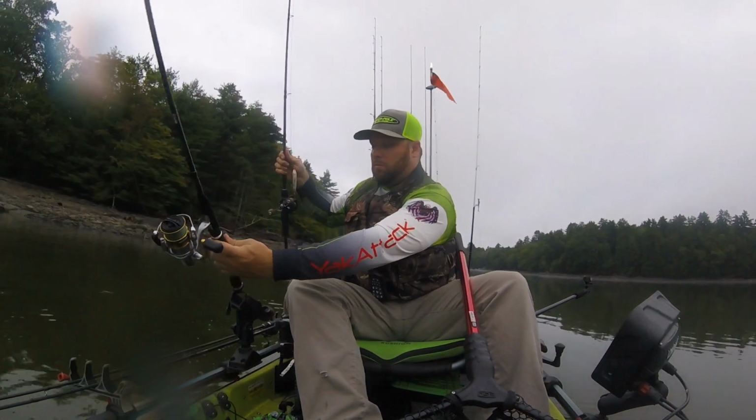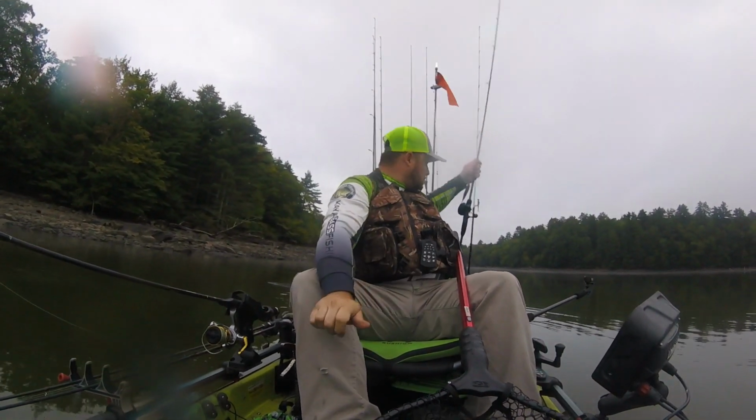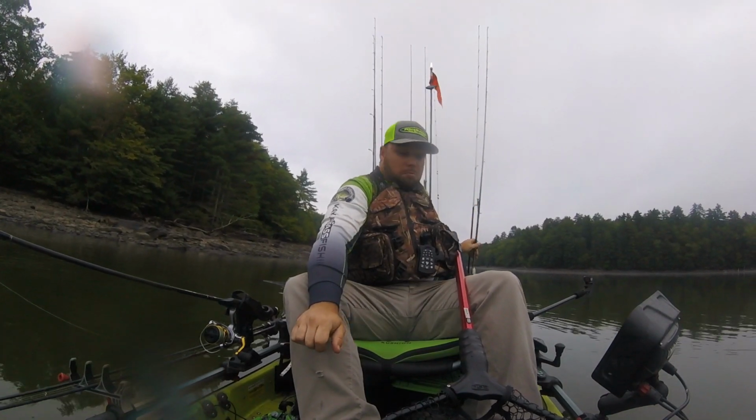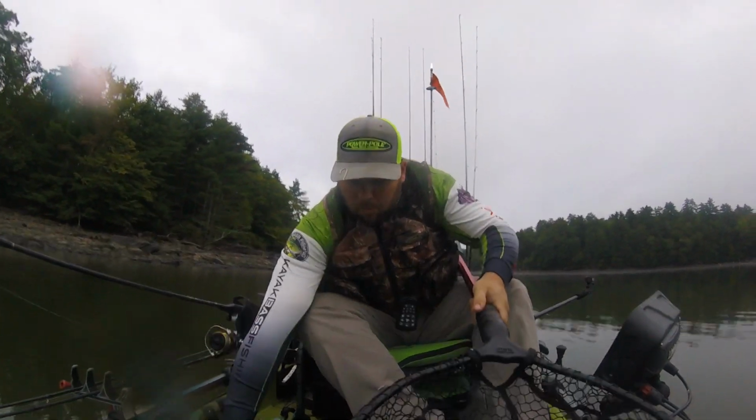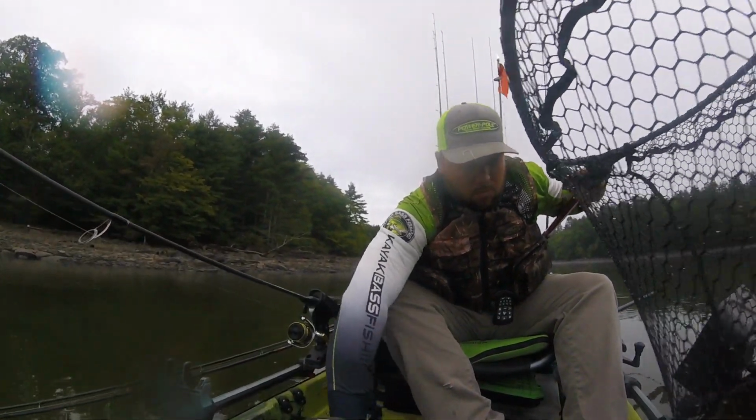And about an hour into the event, I started getting bit. This is where I caught my first fish. And for the rest of the event, I threw the exact same setup and never put it down, and just stuck with that all day.